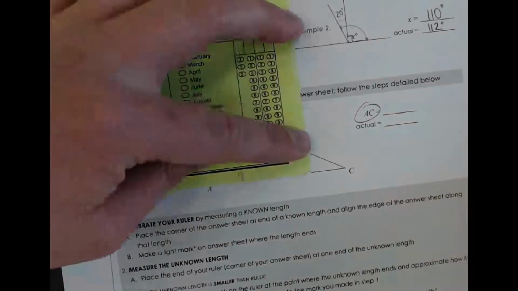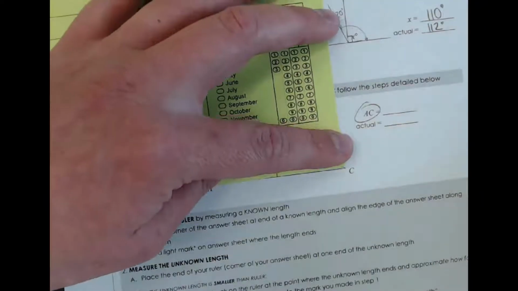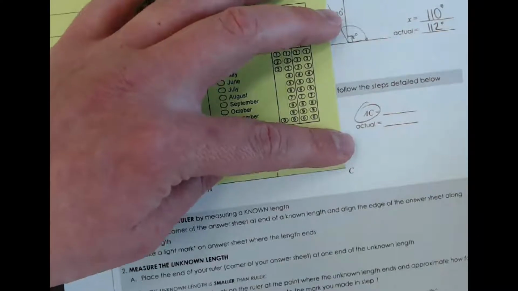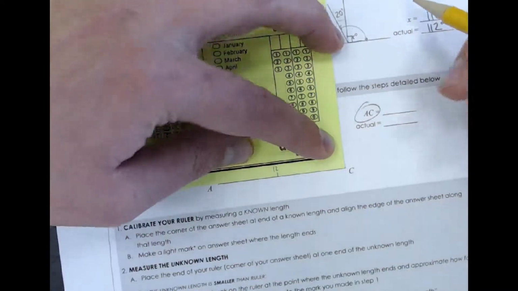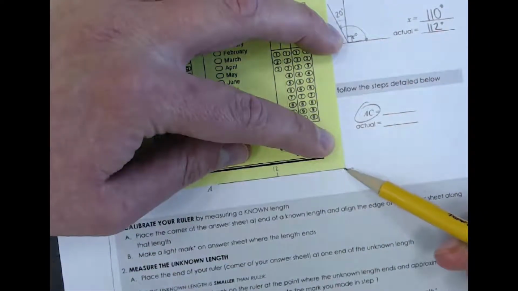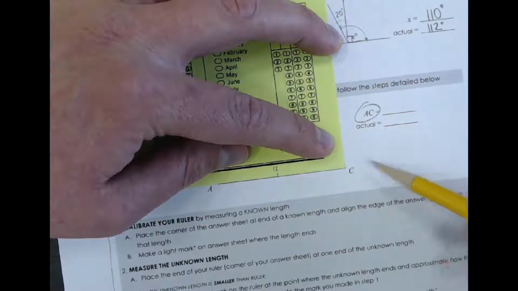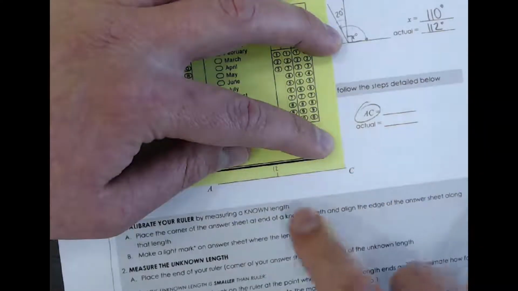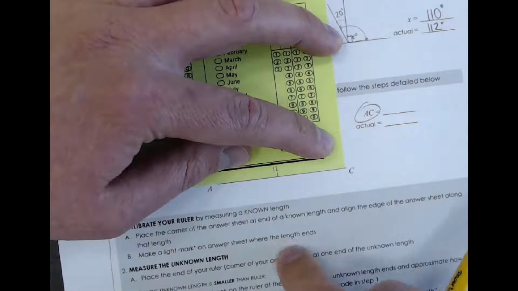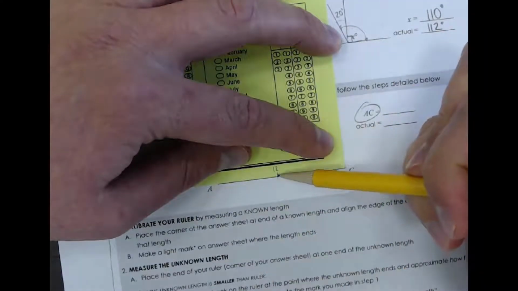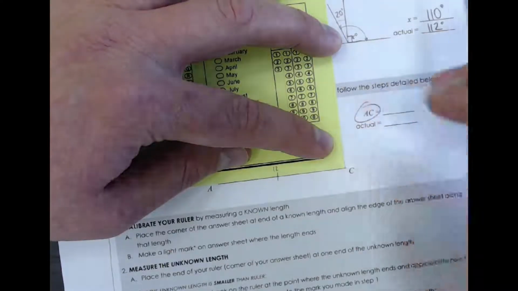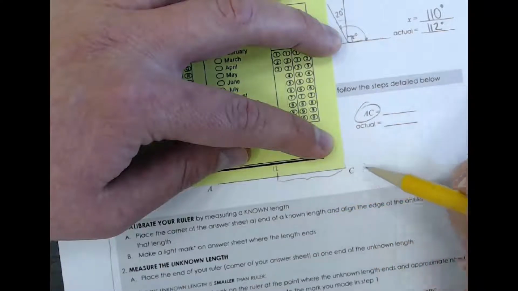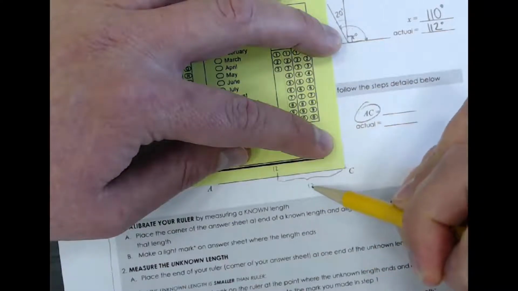Now I'm going to take my ruler to my unknown length. Keep in mind the orientation of the pages might be different for you, but you should be doing the same general thing. I'm going to put the corner of my bubble sheet down at vertex C, and I'm going to make my first mark on this page, which would be my test booklet. I'm going to make the first mark right at the place that the 12 tick mark was, and now I know that the length from C to that tick mark is 12.